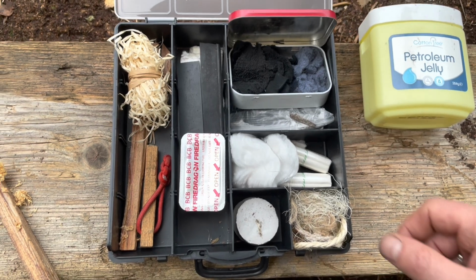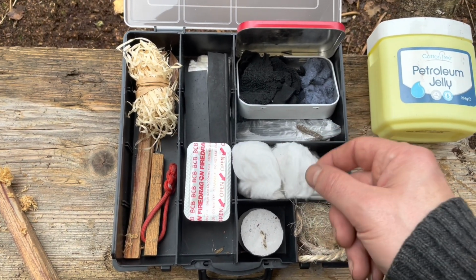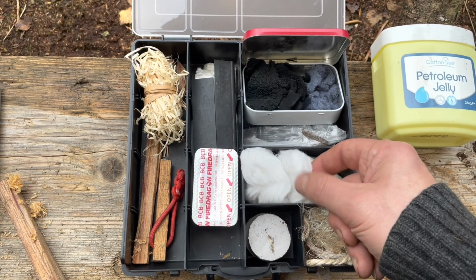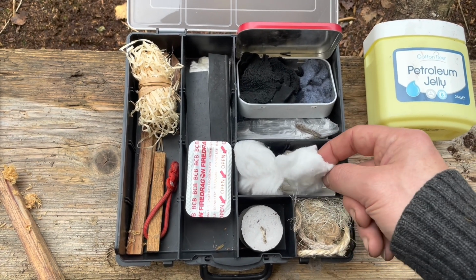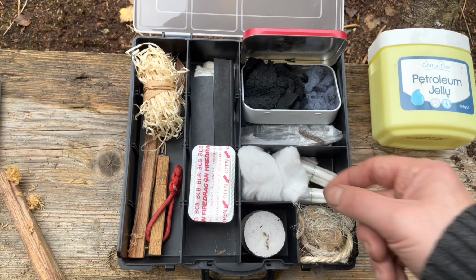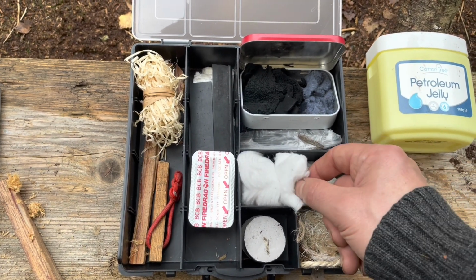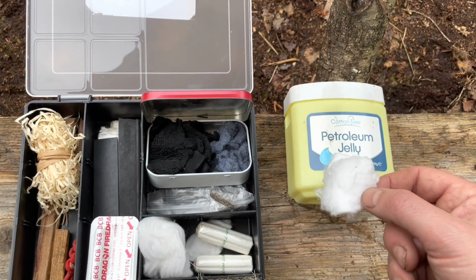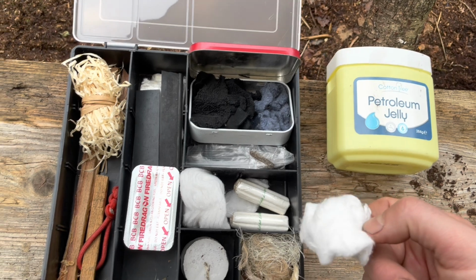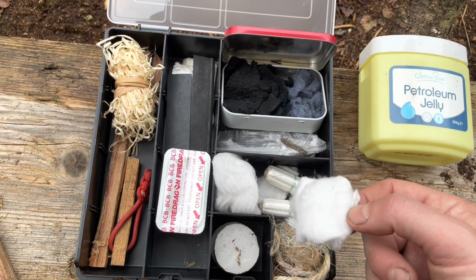So the first thing here that we all love for starting fire is cotton wool. Cotton wool is great. You can use a ferrocerium rod into this, just taking a spark, and it works really well to get a fire going. If you wanted to sustain the flame on here, then you can put a bit of petroleum jelly, Vaseline on it, and still drop a spark into it, and it'll go for 2 to 3 times as long in terms of the flame.